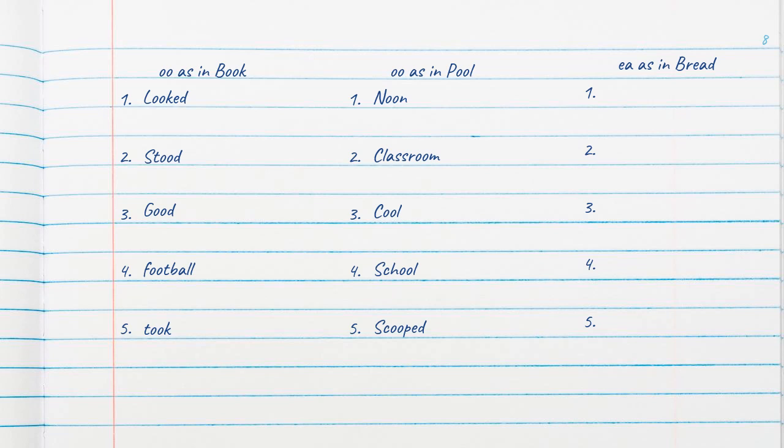Now let's look for the words that have EA as in bread. We have weather, ready, heavy, red, and dread. That's right. Good job, guys.